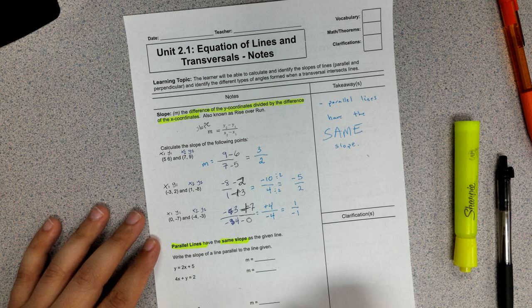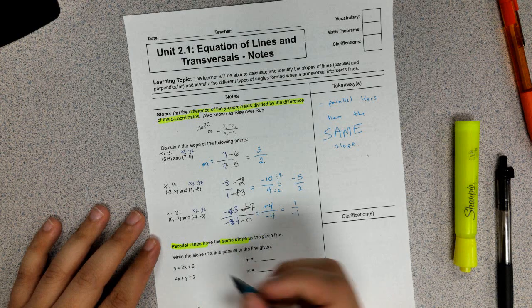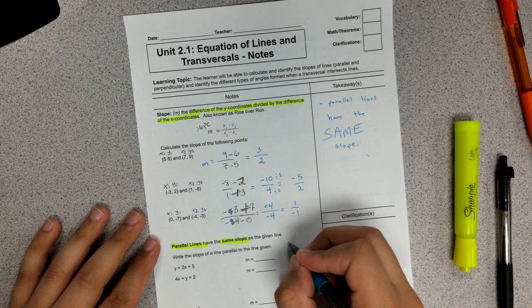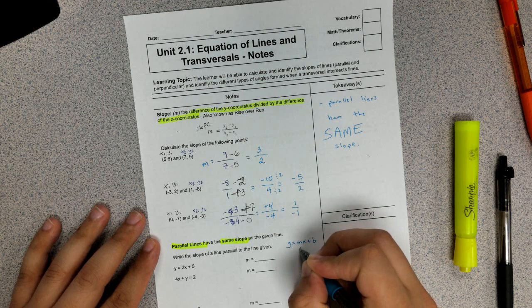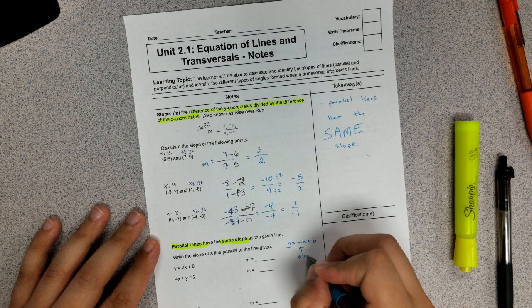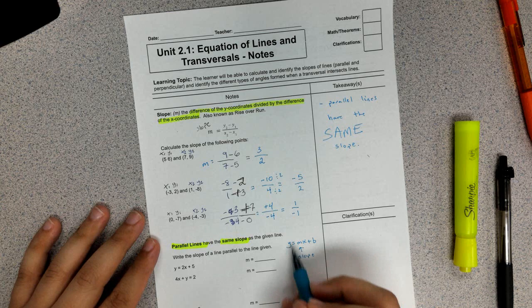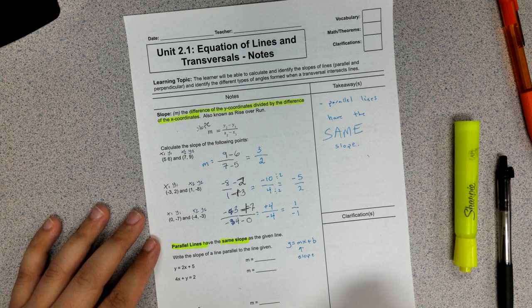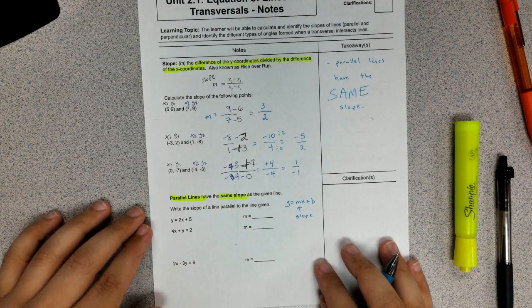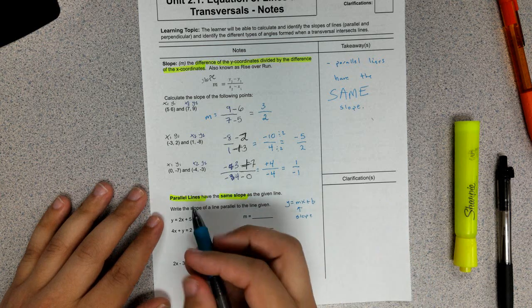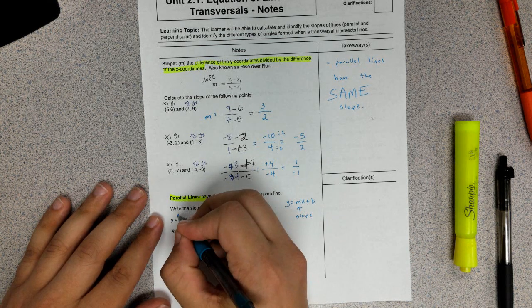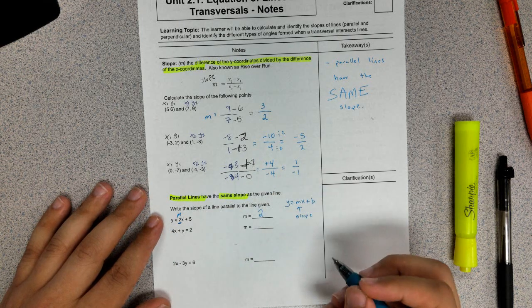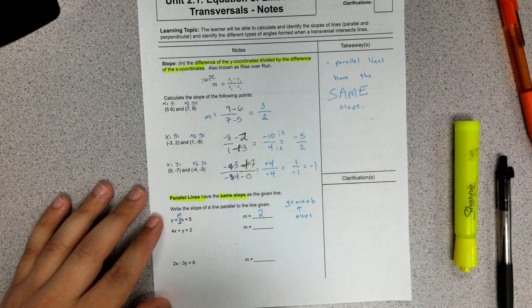So I'm given y equals 2x plus 5. We know that lines are in the form of y equals mx plus b. And if we remember, m is our slope. So if it's not in this form, we want to get it in that form so that we can easily find the slope. So in this case, y equals mx plus b, that's my m. So my slope is 2. So I guess we can go ahead and make this now.